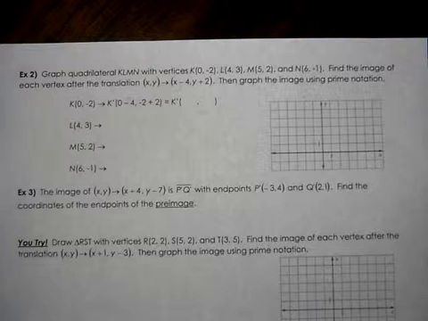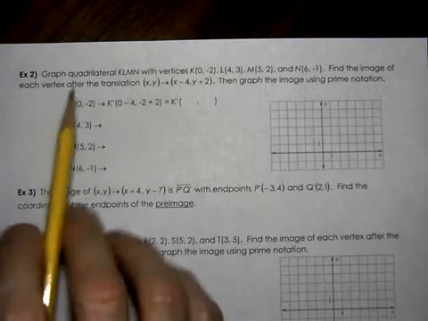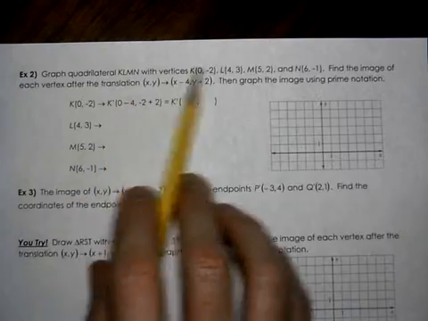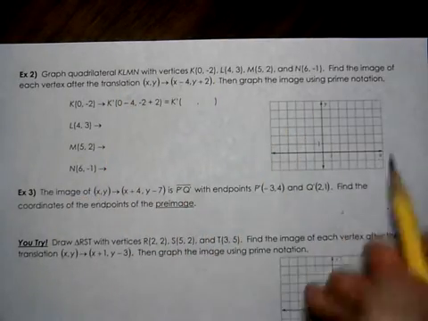So now we're going to move on to the second page. We're going to graph quadrilateral KLMN using these coordinates.